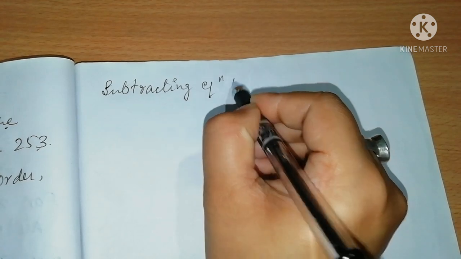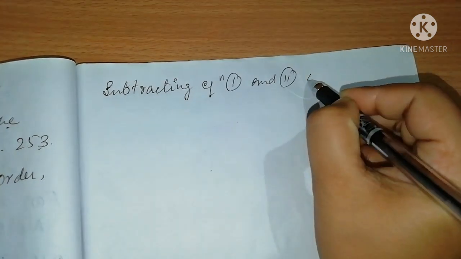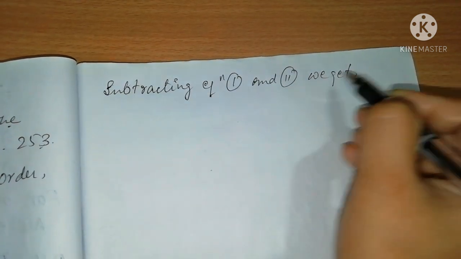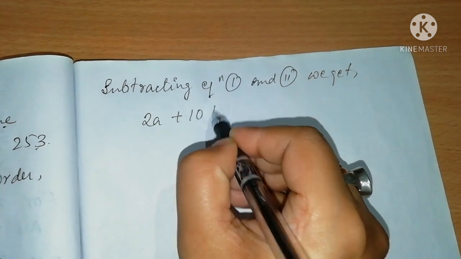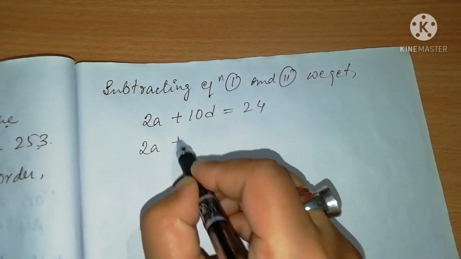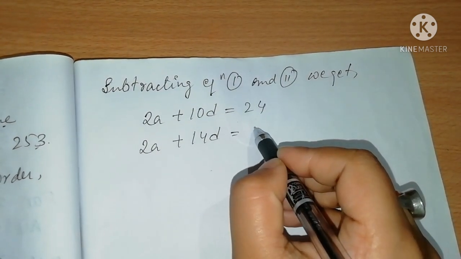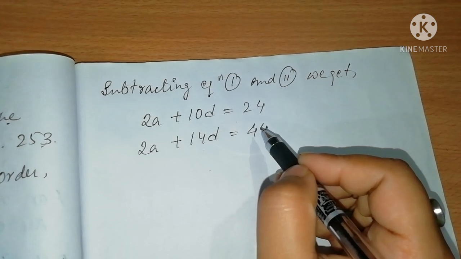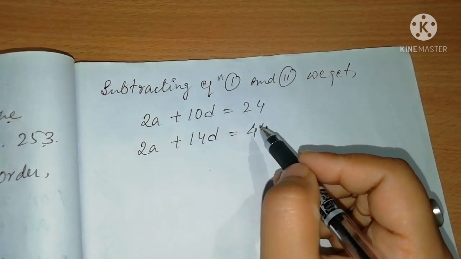Subtracting equation 1 and 2, we get 2a plus 10d equal to 24. 2a plus 14d equal to 44.